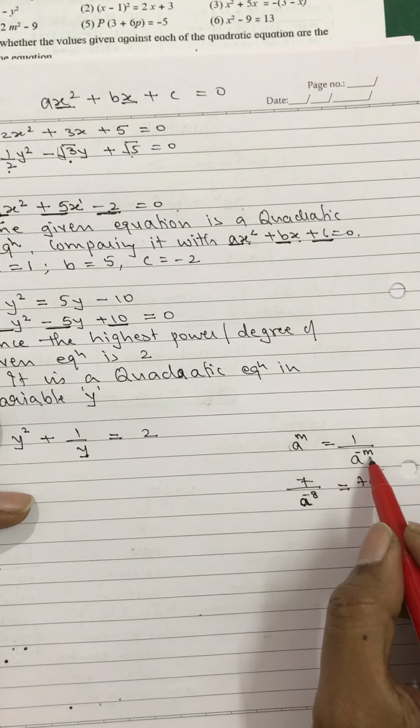Therefore the given equation is not a quadratic equation. Okay, now let's go to the fourth question.